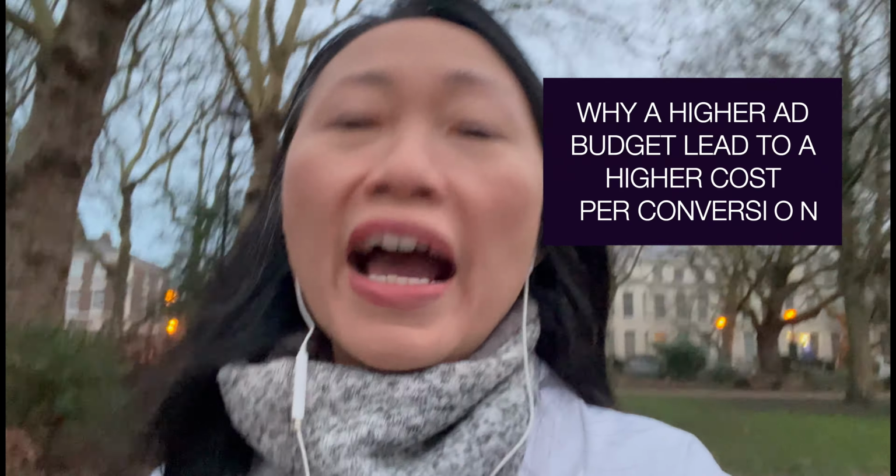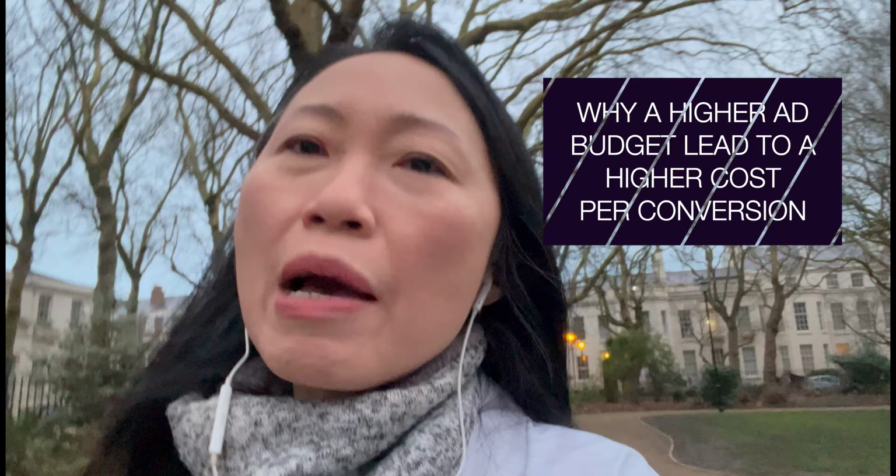Why a higher Google ad budget will lead to a higher cost per conversion? What's happening there when ad budget is increased for a campaign? And what other strategies to take when you are raising ad budget?